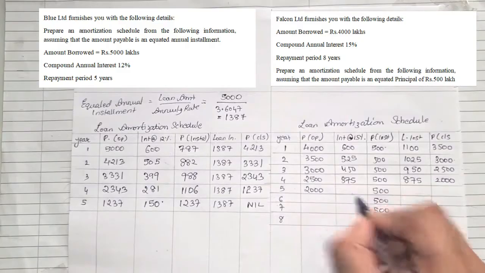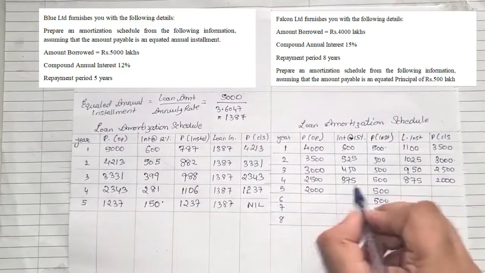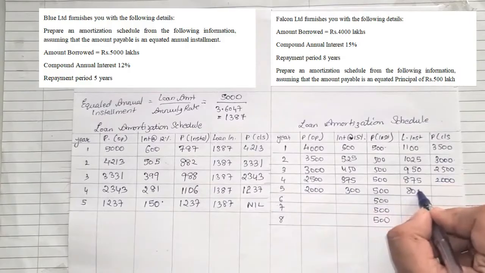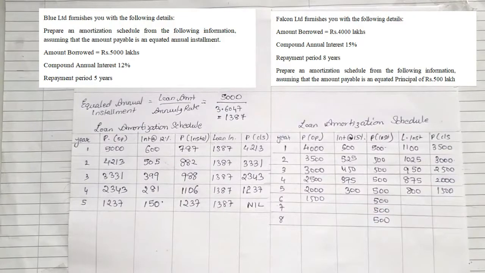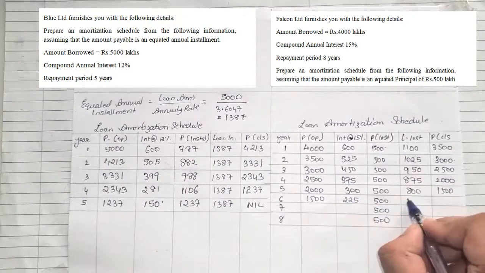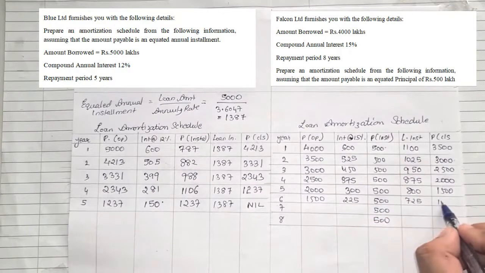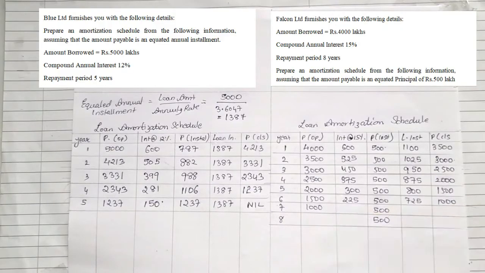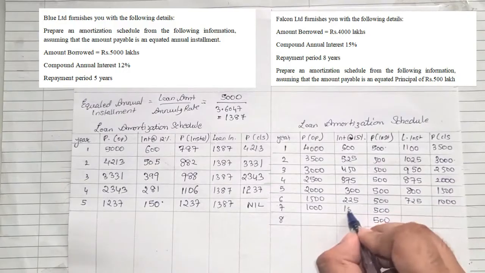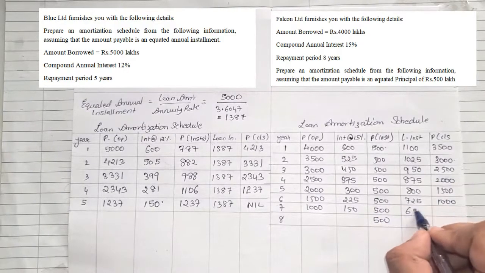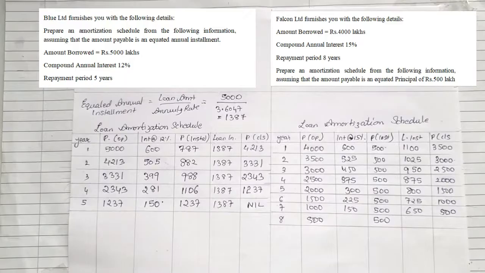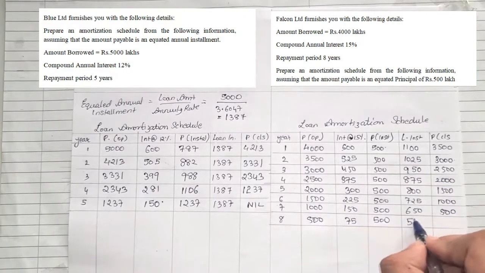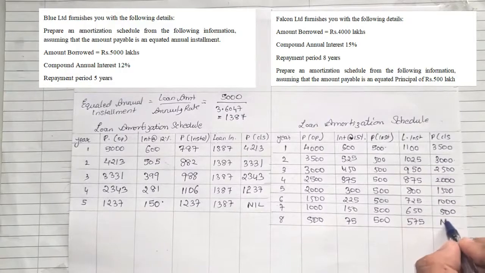2,000 comes down. On 2,000 we will charge 15%, which is 300. So 300 plus 500 is 800, and this will become 1,500. 1,500 comes down. 1,500 into 15% is 225. This will become 725, and this will become 1000. 1000 comes down. On 1000, 15% is 150. This will become 650, and this will become 500. Last we have 500. On 500, 15% is 75. This will become 575. 500 minus 500 will become nil.